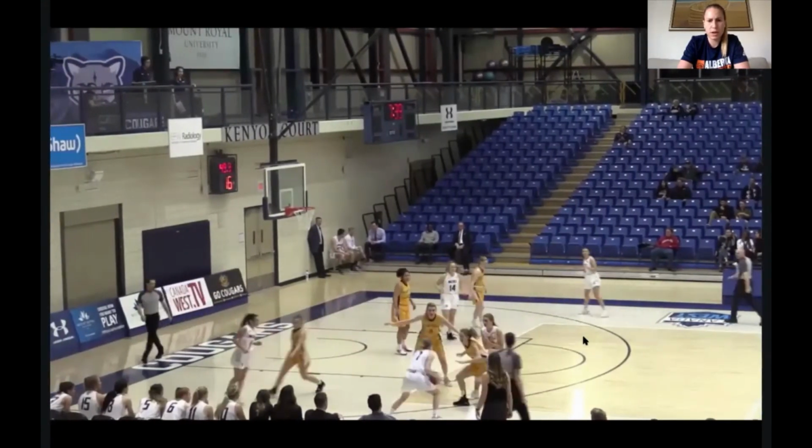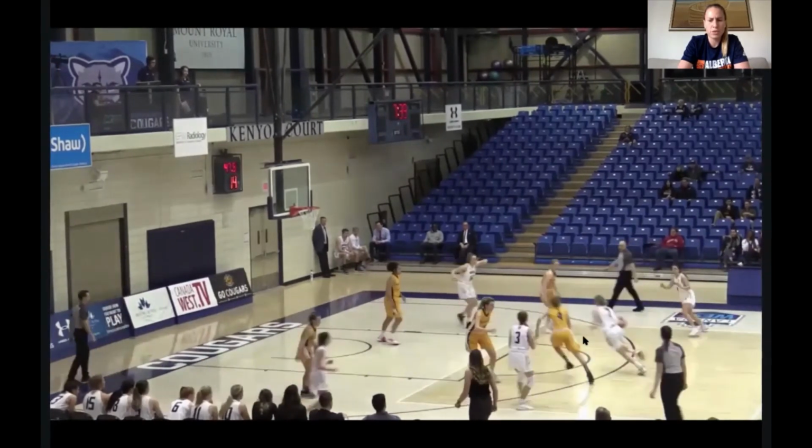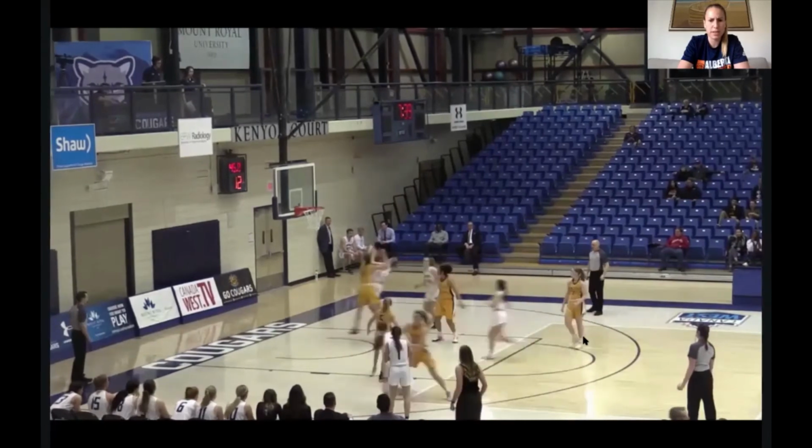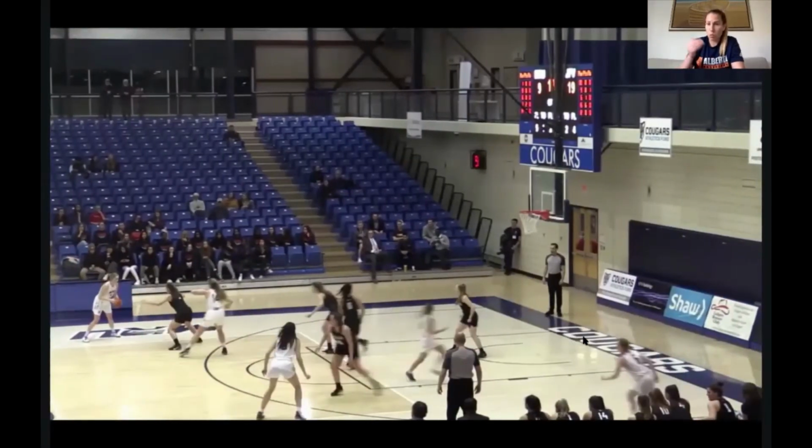So here we've got Abby who comes over, defense fights over, and she really gets a ton of space on this take because of her defense following behind her as she turns the corner.